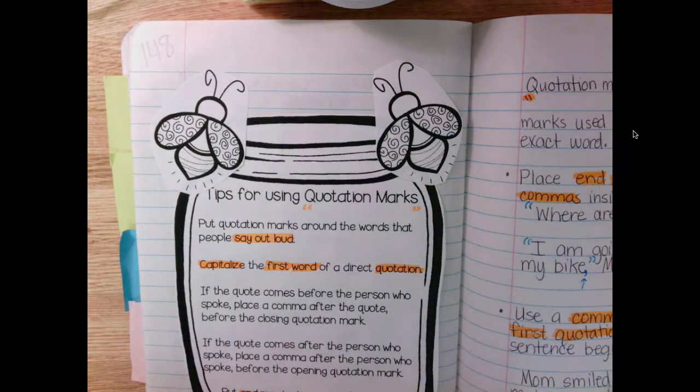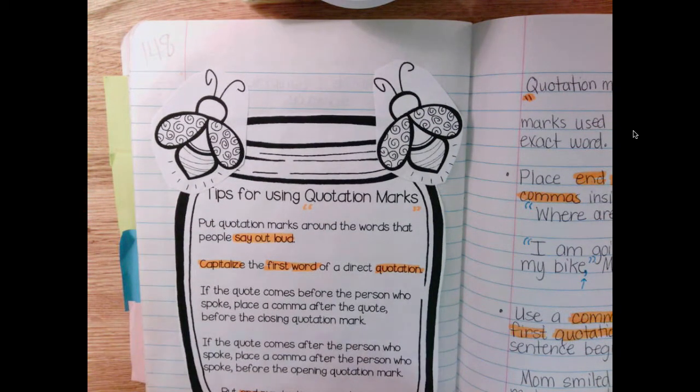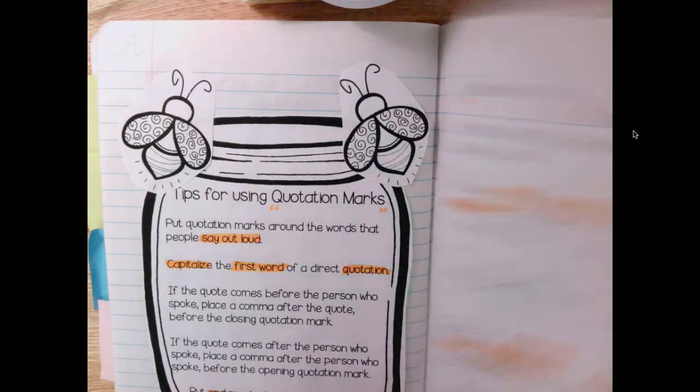Hey boys and girls, we're going to do another interactive notebook. We already did the one about using quotation marks, on pages 148 and 149. Now we're going to flip over to page 150 and add something else to the grammar and cup section of our writing notebook.